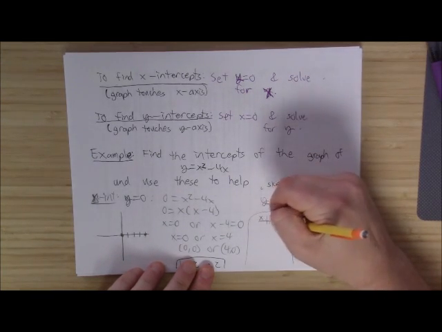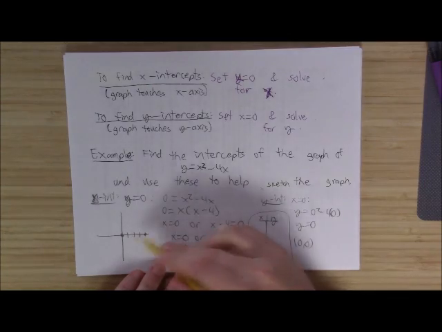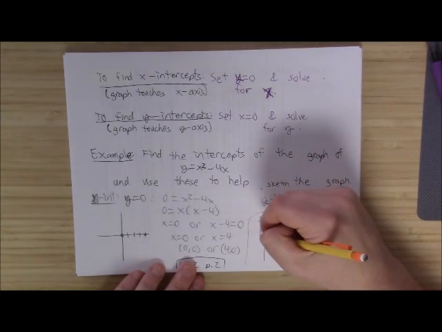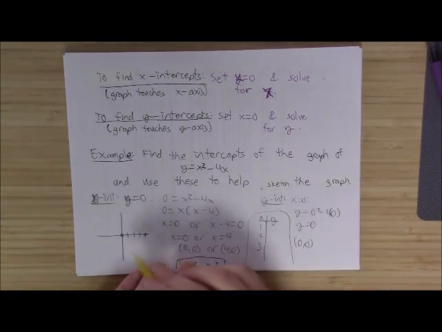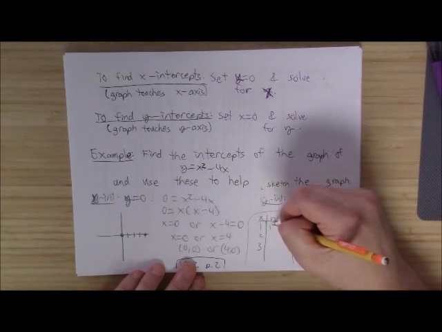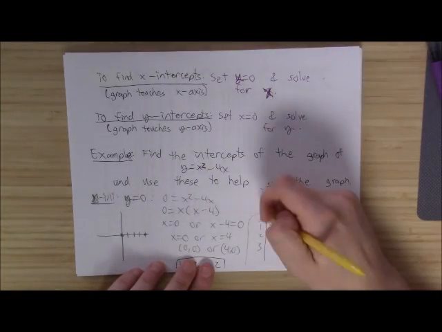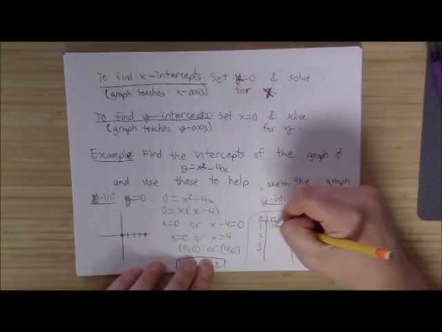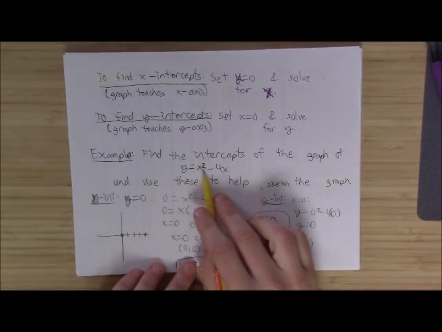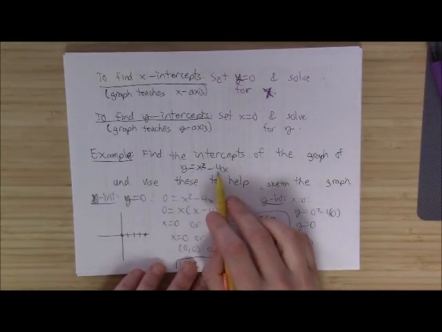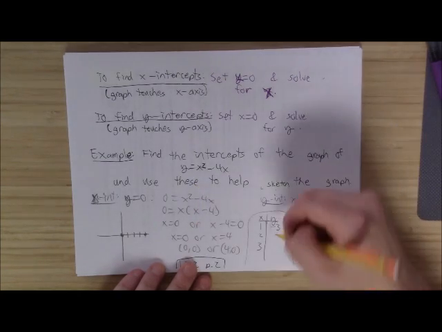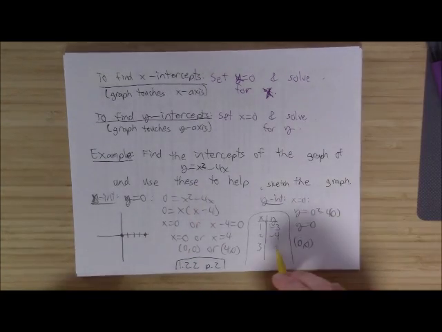I'll cram those in right here, x and y. We can use the point plotting method, and so we want 1, 2, and 3 to see what happens. Plugging 1 in, we get 1 squared minus 4, 1 minus 4 is going to give us negative 3. Plugging 2 in, 2 squared is 4, minus 4 times 2 is 8, so 4 minus 8 gives negative 4.